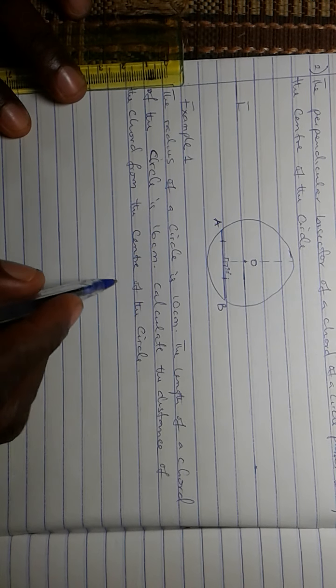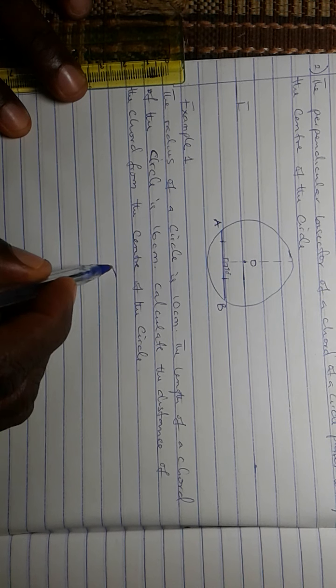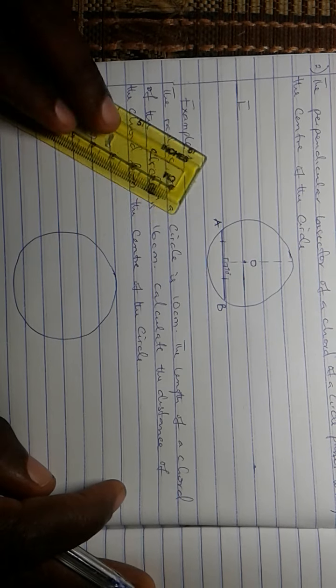What we're going to do first is draw our circle. Remember, we are told to calculate the distance of the chord from the center of the circle.